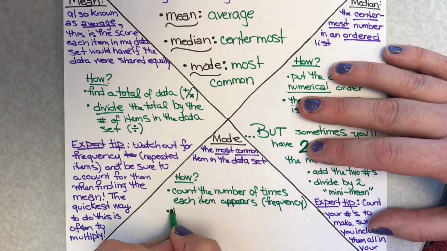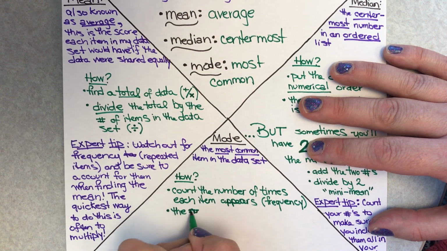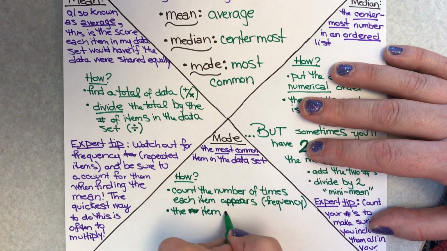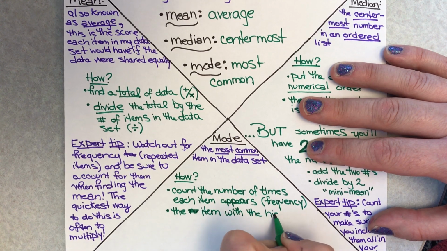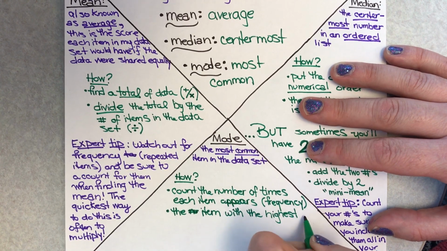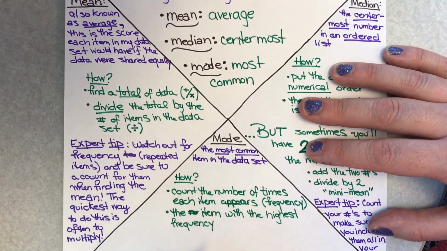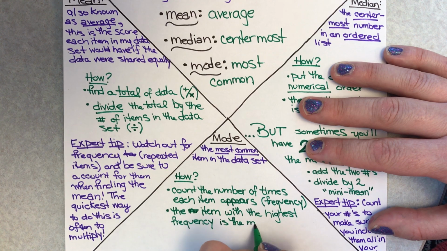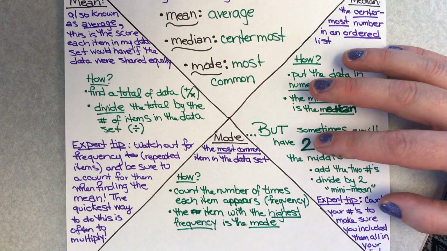Well, the number with the highest frequency is the mode, because it's the most common. I shouldn't say number. I just got in trouble. What should I say? The item, because it's not always a number. Sorry, I already did it. The item with the highest frequency is the mode. Not hard math. We all know how to count, right? That was the first thing we learned in math class. So highest frequency is the mode.